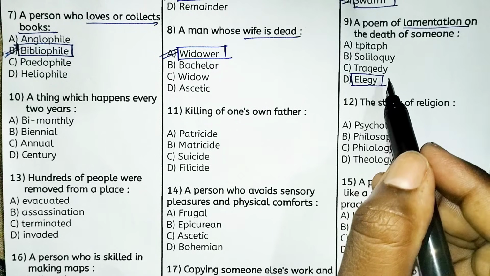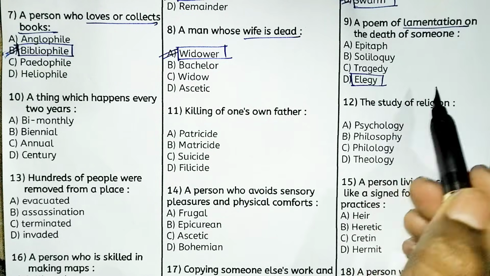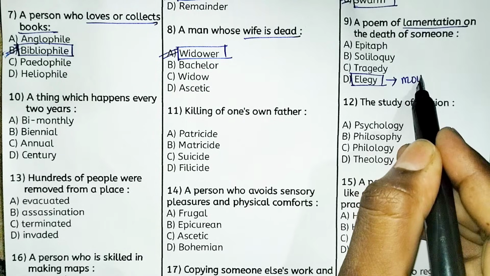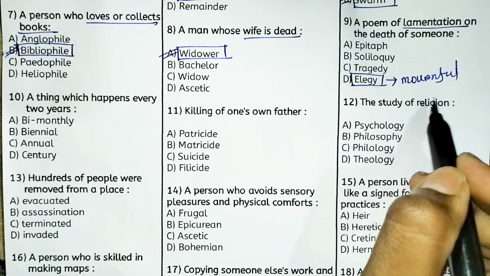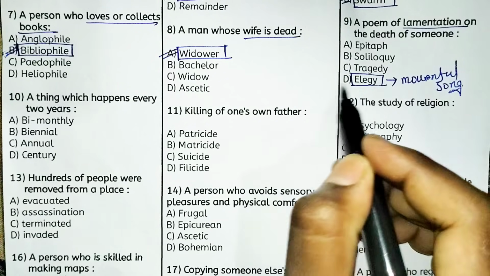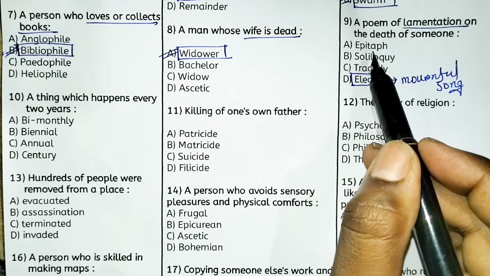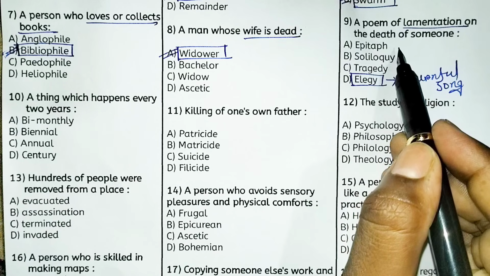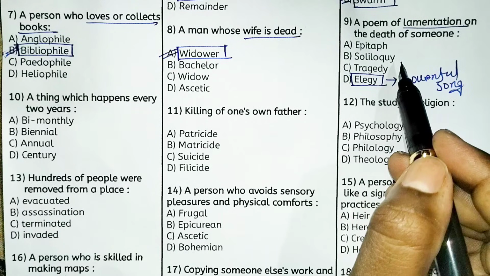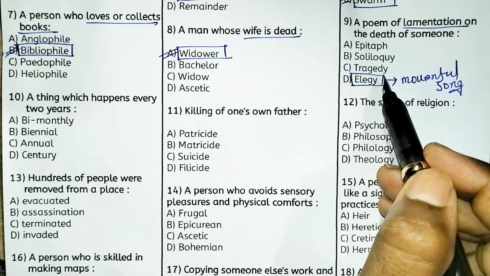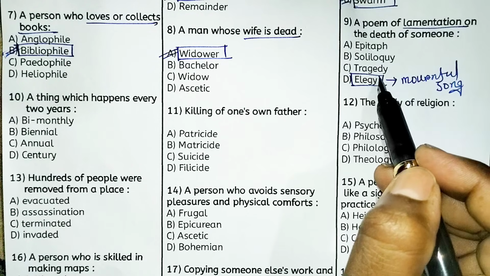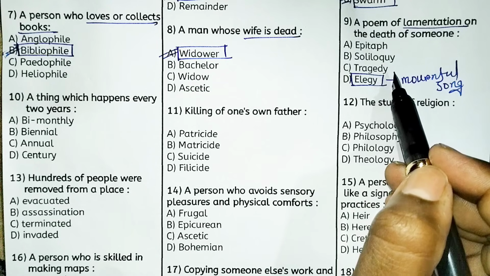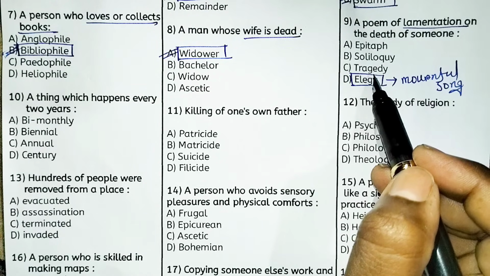Elegy. So elegy means lamentation on the death of someone. That is elegy, or one kind of mournful song. That is elegy. So epitaph actually means something written on a tombstone. Okay, that is epitaph. And soliloquy is actually a figure of speech. So tragedy means sad story. That is tragedy. King Oedipus, you can say Oedipus complex, is a great tragedy.